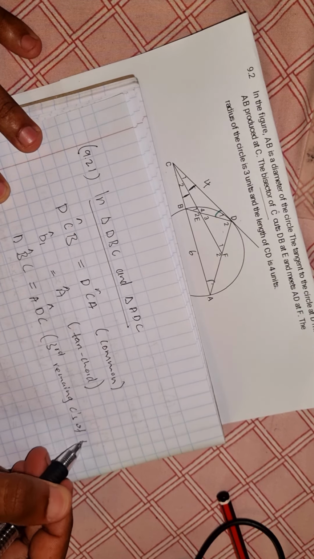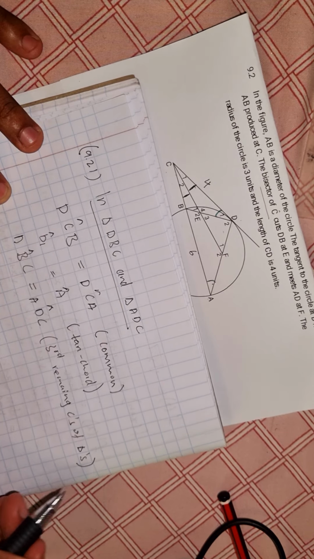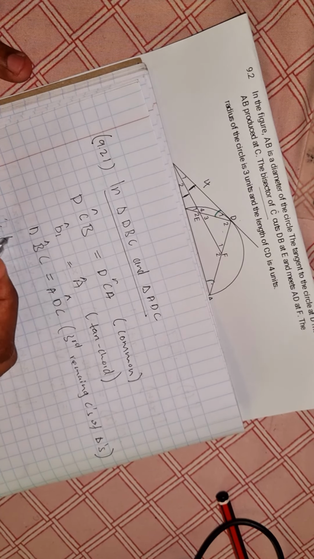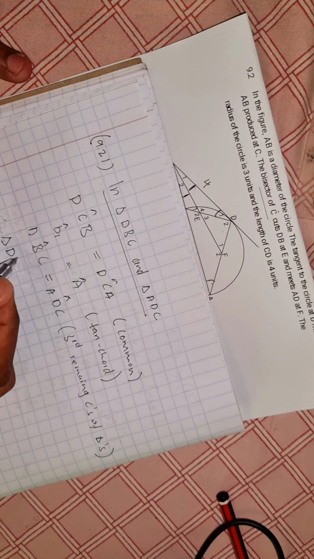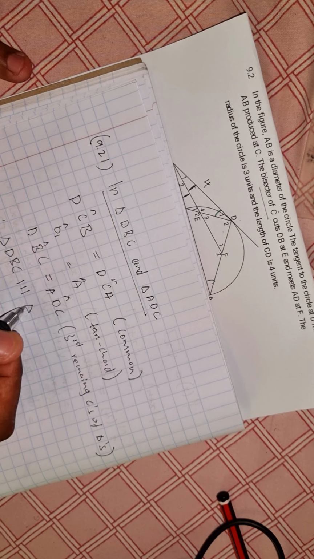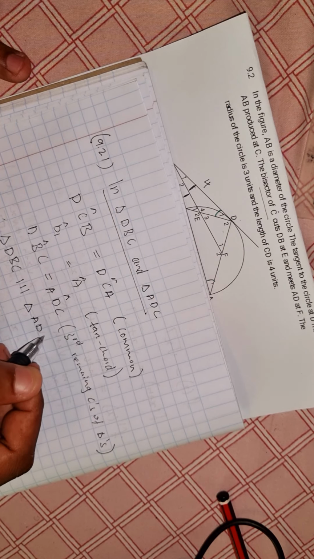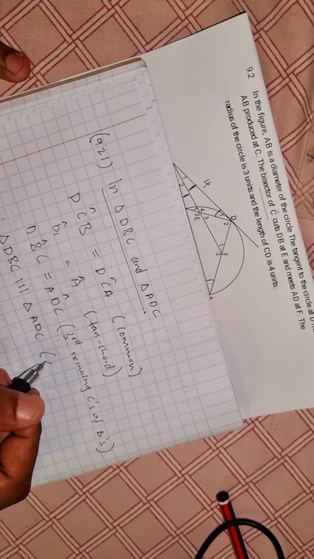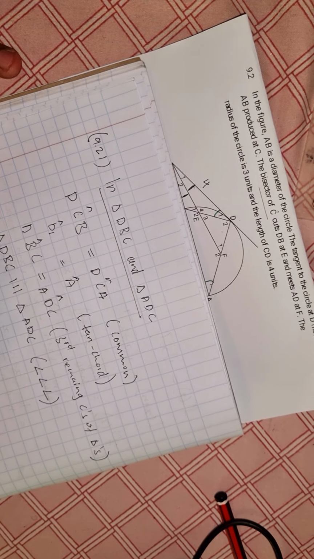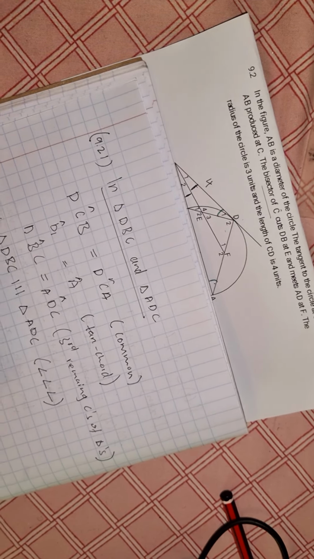angle of the triangles. Okay. Now we conclude by saying therefore triangle DBC is similar to triangle ADC. Why? Because we used angles. That's how you prove your similarity.